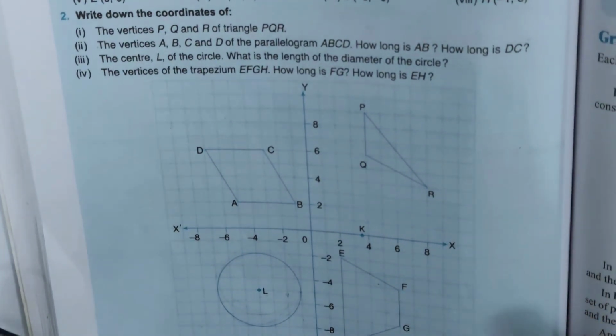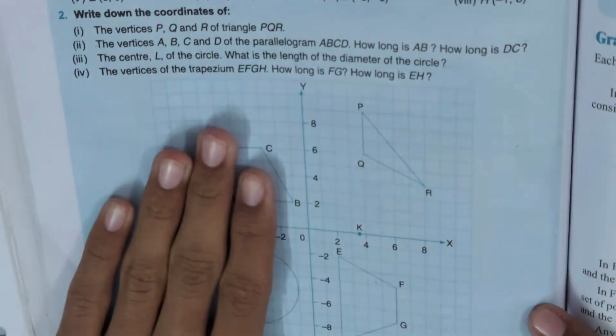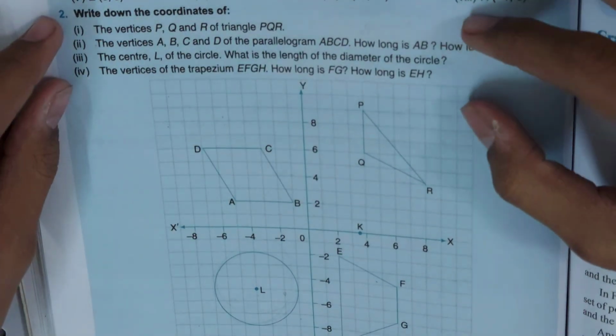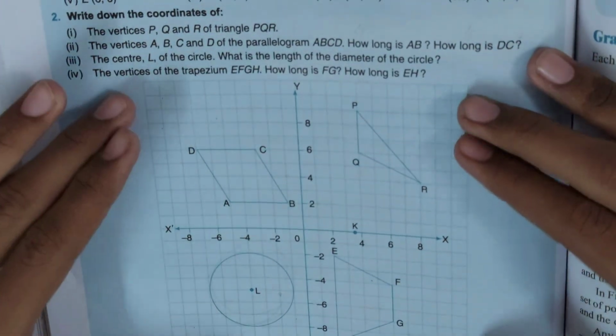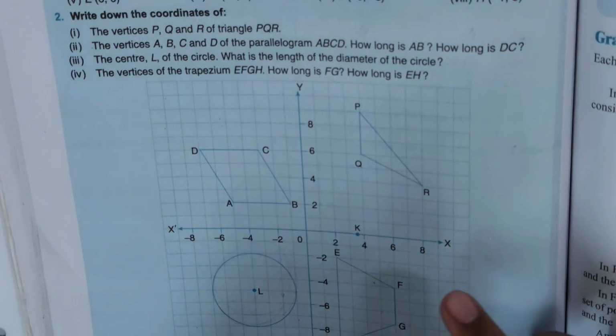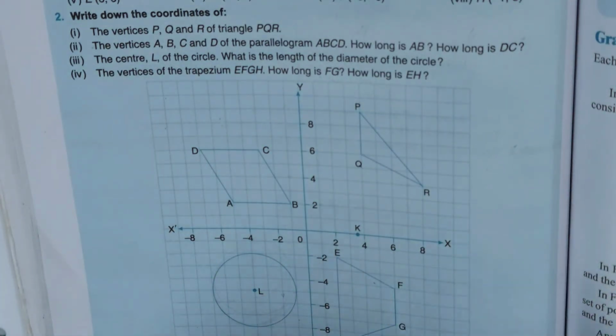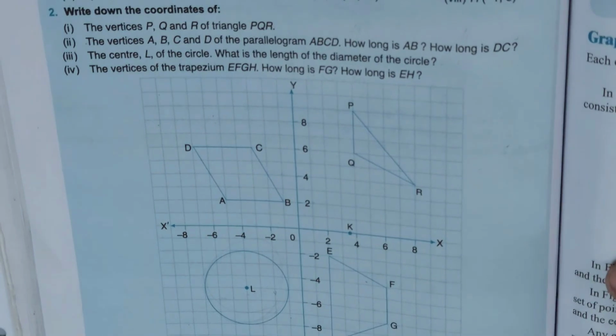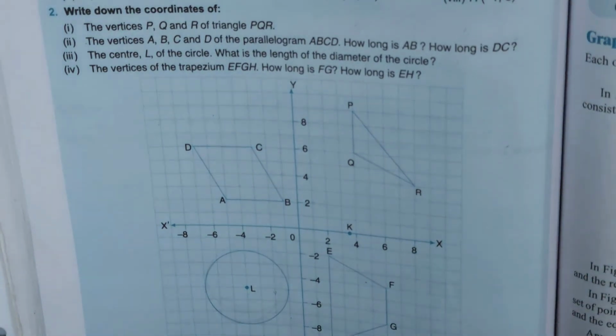We have to write down the coordinates of. So basically you can see a few questions are given, and then attached to this a graph is given, which has 4 different figures, right? And we have to write down the coordinates of these given points, right? Other questions are there as well, and we will be answering them one by one. Fine. So let's see what is the first question.